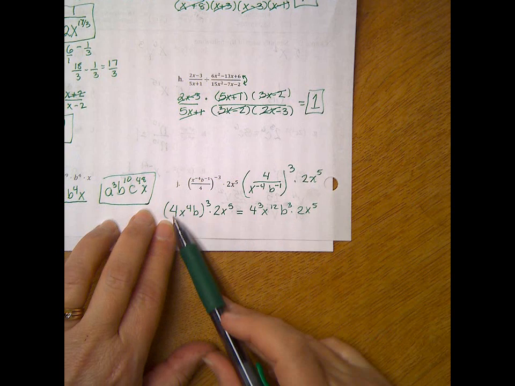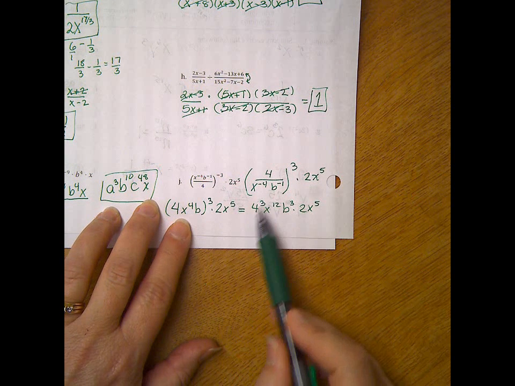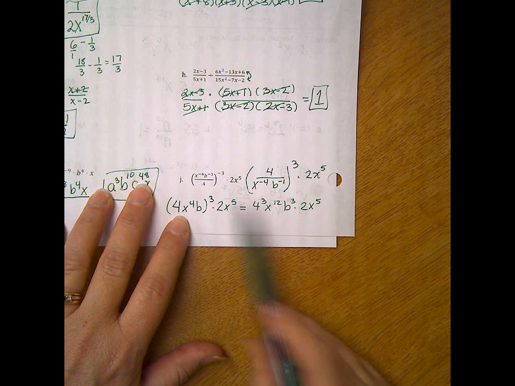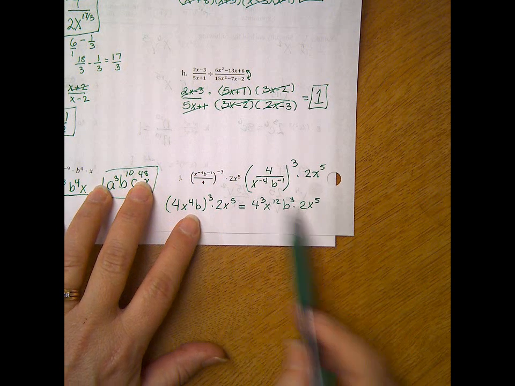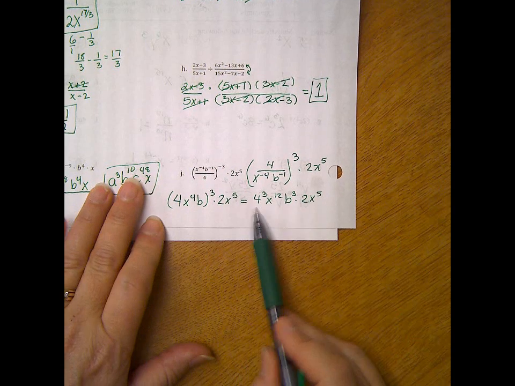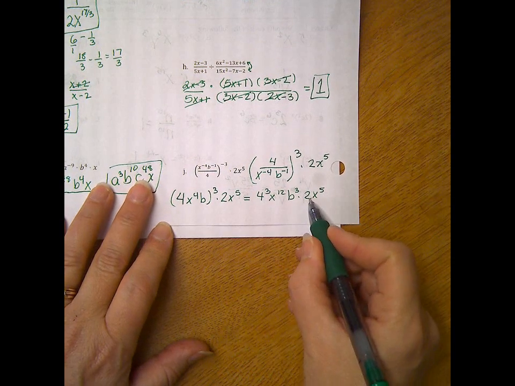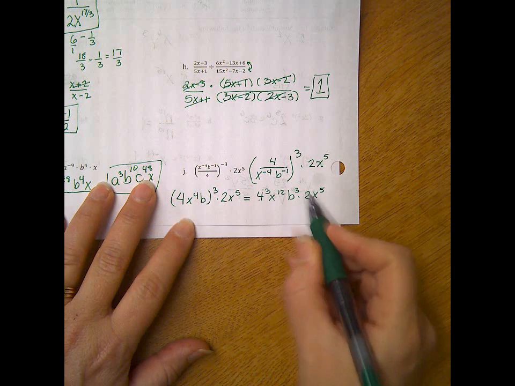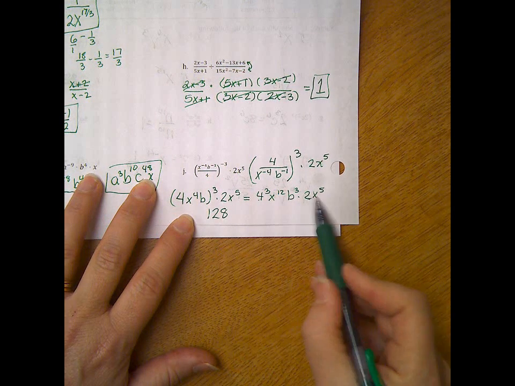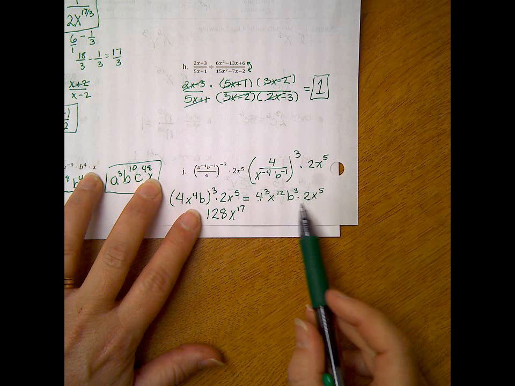Now a power to a power, 4 to the 3rd. Write that out. Don't try to do it as you go. X to the 4th to the 3rd is 12th. B to the 3rd is b to the 3rd. And then we have this thing. And so the last thing, you need to know that 4 to the 3rd is 64. And then it's times another 2. So 64 times 2 is 128. We got an x to the 12th and x to the 5th is x to the 17th. And b to the 3rd.